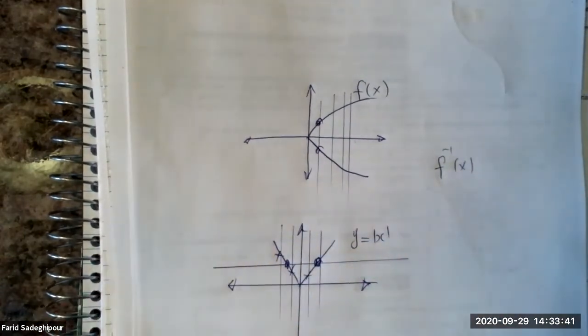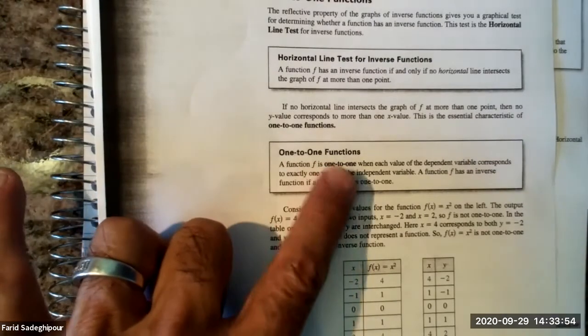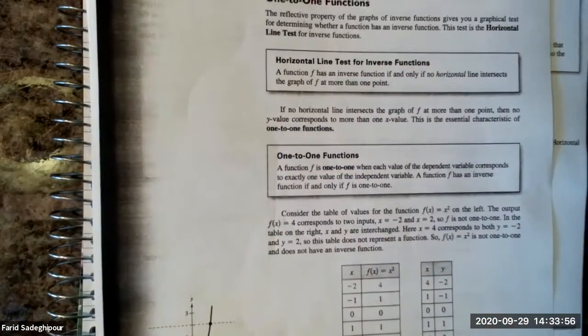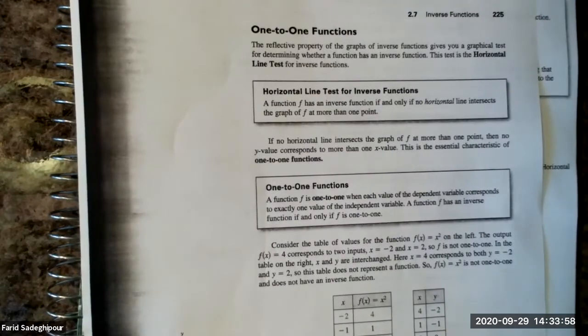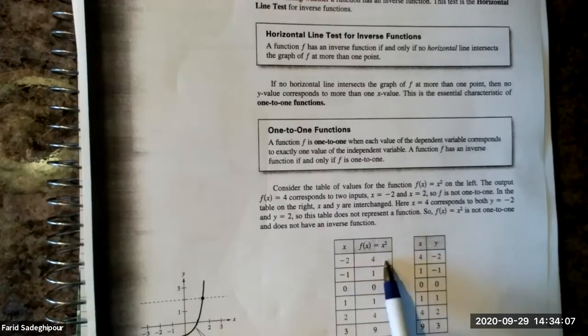In order to be a one-to-one function, it has to pass both the vertical and horizontal tests. They call it a one-to-one function. The only functions that have inverses are one-to-one. Like if you have a function with a point (-2, 4), if you want to find the inverse, all you need to do is swap these two. See, these are the points on the inverse of this.